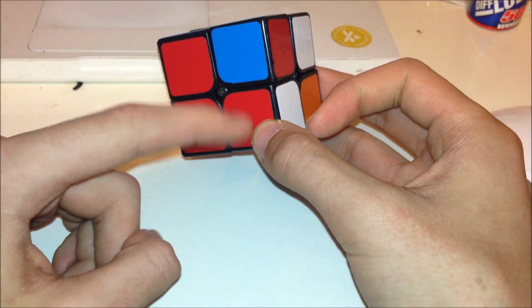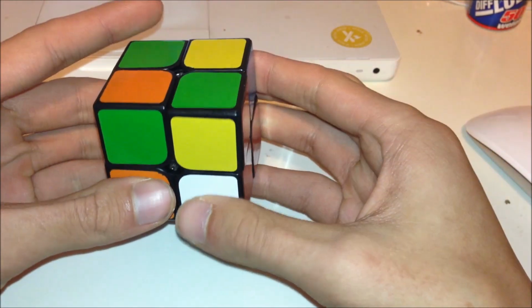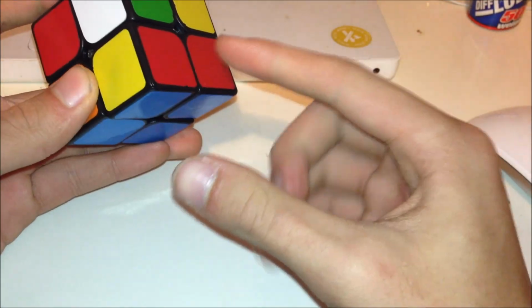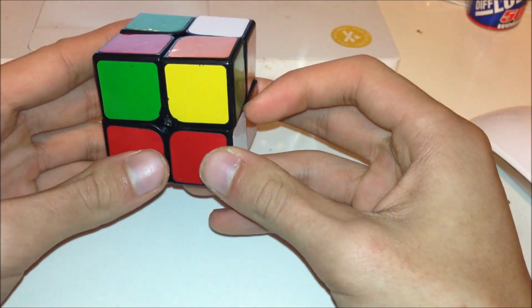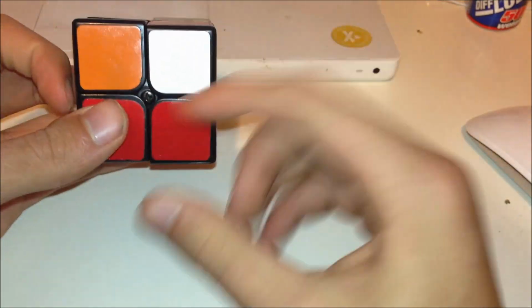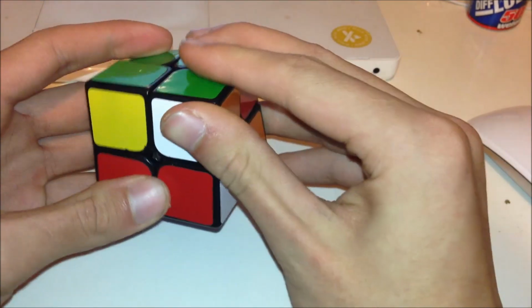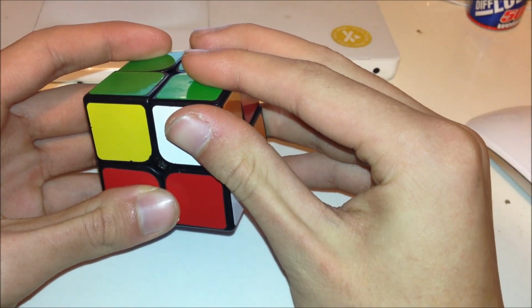Now for my algorithms, I'm going to want to hold that bar in front. Instead of doing this, and then putting that, and then at some point having to rotate to put the bar in front, I'm just going to hold the bar in front. And then I can go right into OLL, and now this is where things get quicker.